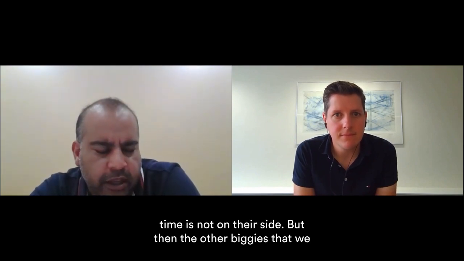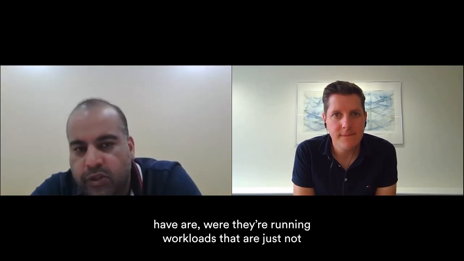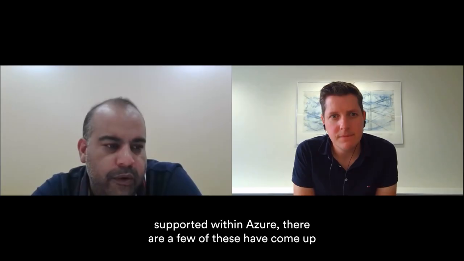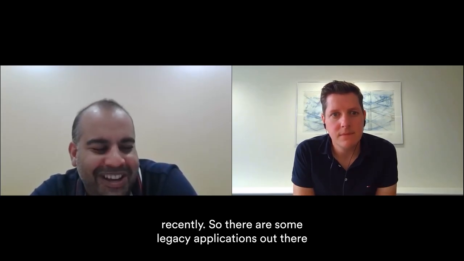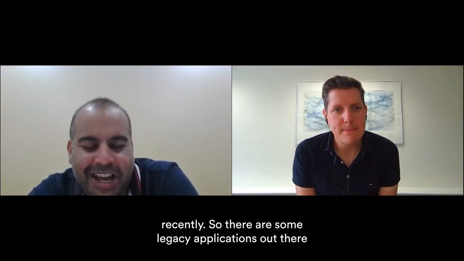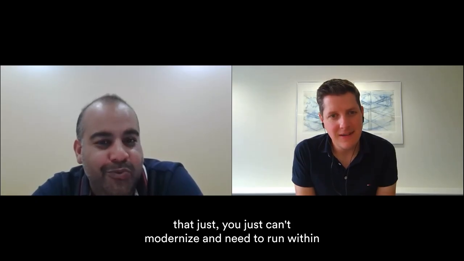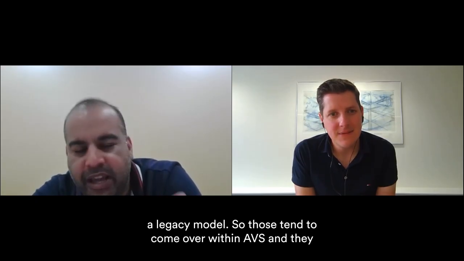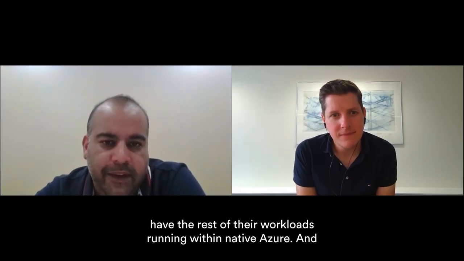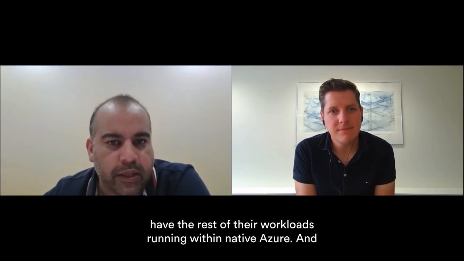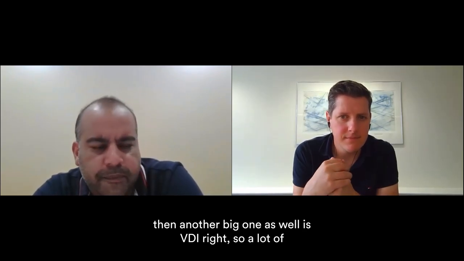But then the other biggies are where they're running workloads that are just not supported within Azure. There are a few of these that have come up recently. There are some legacy applications out there that you just can't modernize and need to run within a legacy model. So those tend to come over to AVS, and they have the rest of their workloads running within native Azure. And then another big one as well is VDI, right?